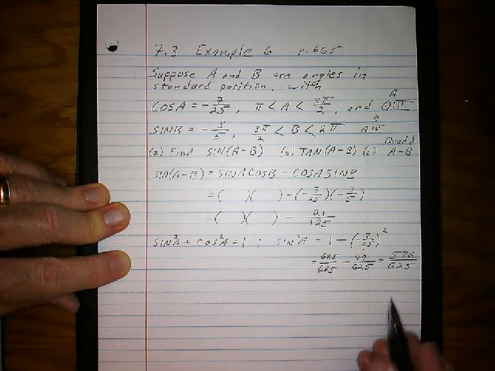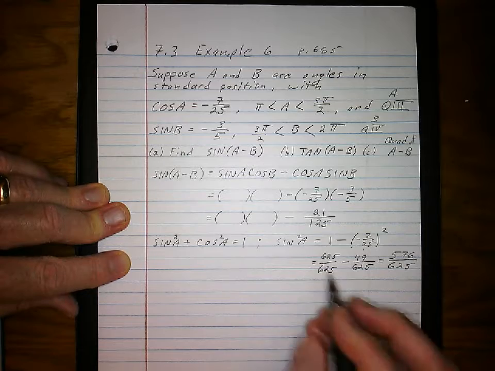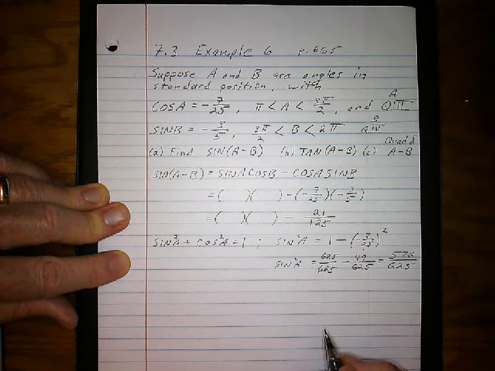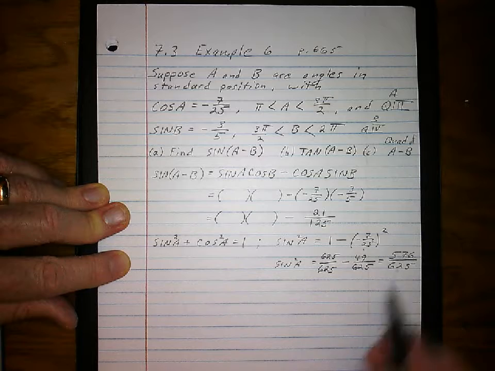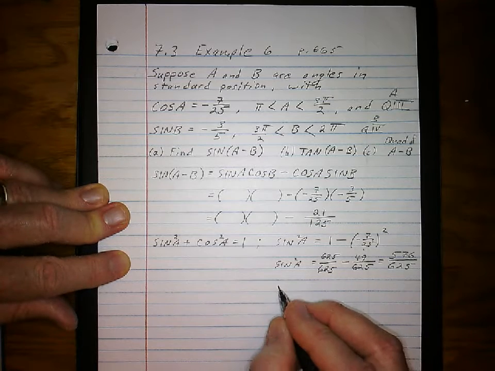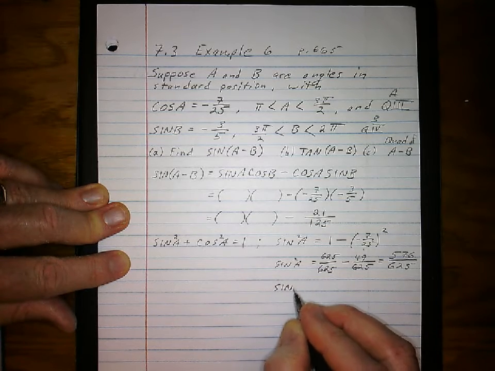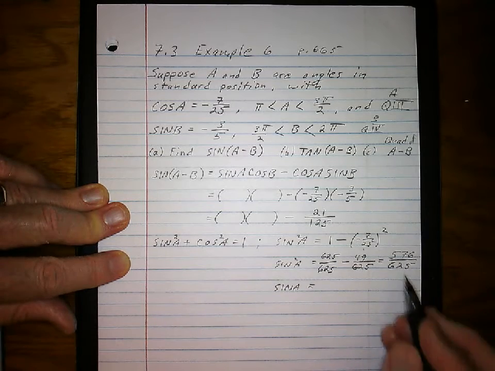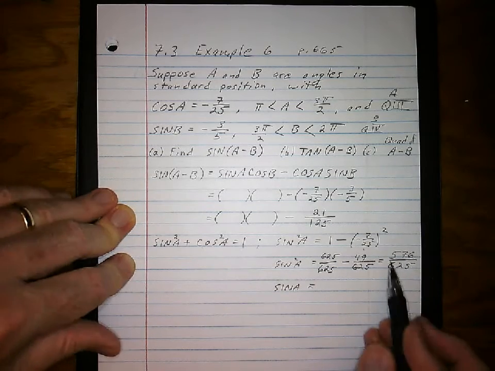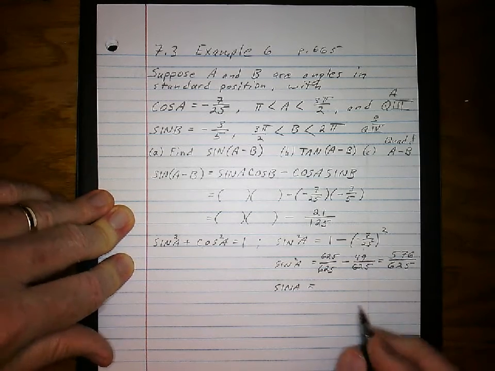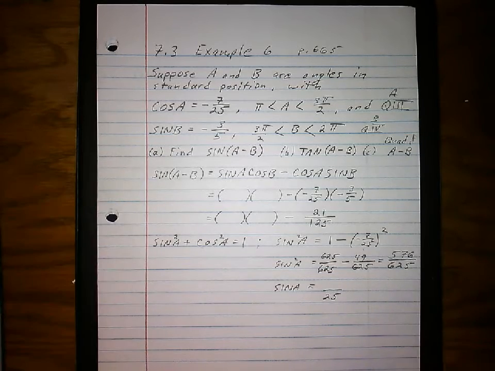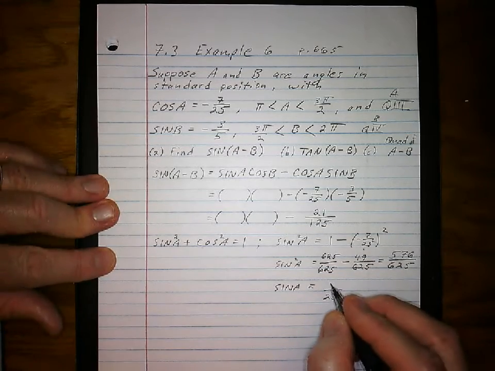Wow, that's sine squared. That's not sine. What do I need to do? I need to take the square root of both sides. When I take the square root of the left side, I get sine of angle A. And when I take the square root of the right side, well, we already know what the square root of 625 is. It's 25. And the square root of 576 is 24.